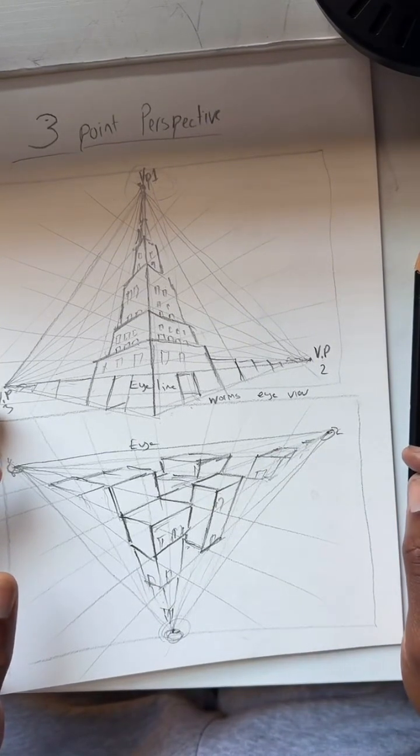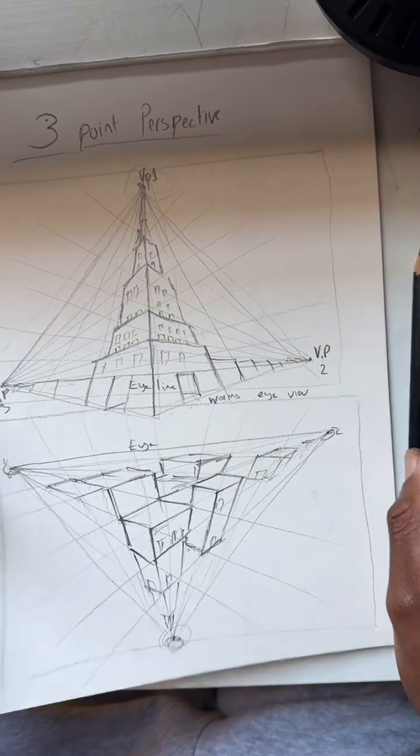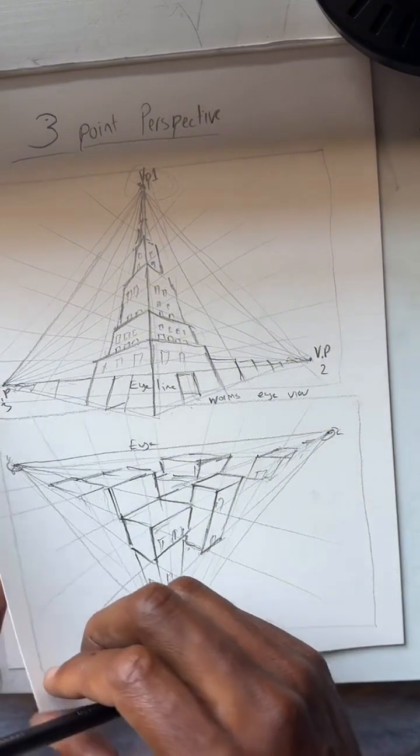Hi, can you just quickly go over 1 and 2 point perspective? Oh, it's going to be a bit tricky, you know, butterfly.